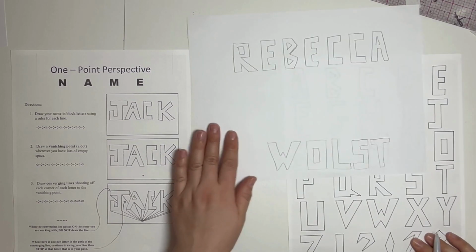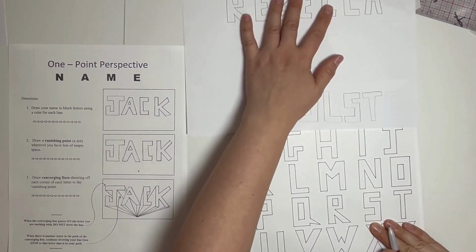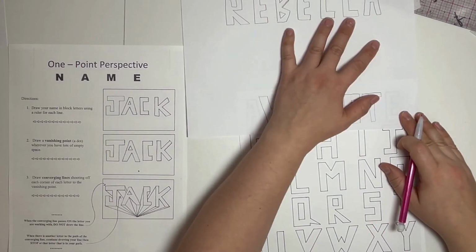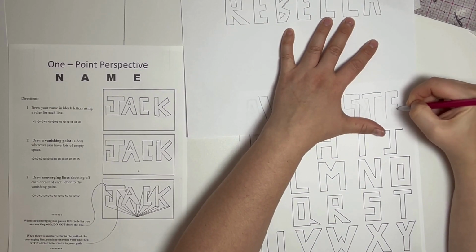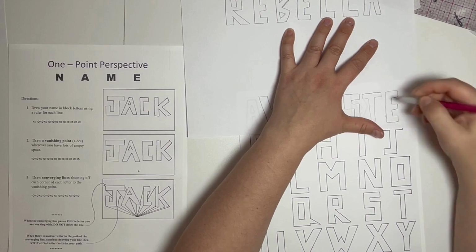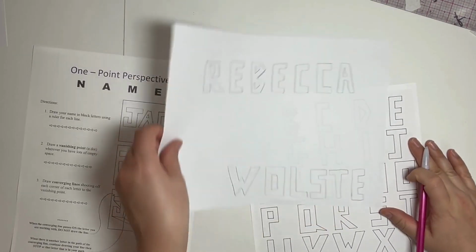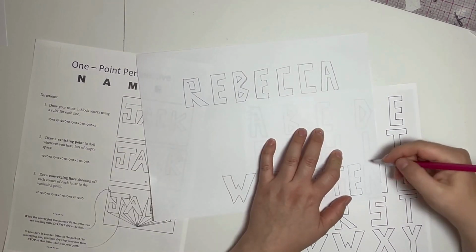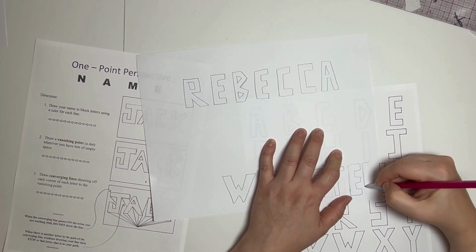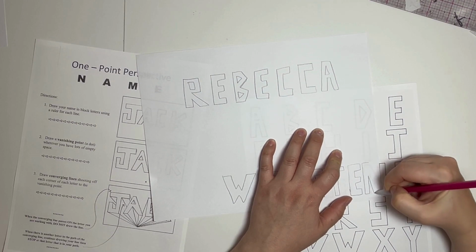I think I'm gonna be short one letter. Oh, maybe not, it's just close. And that N is a little too wide, so I'm gonna just freehand do one that is a little less wide so that I can fit it.